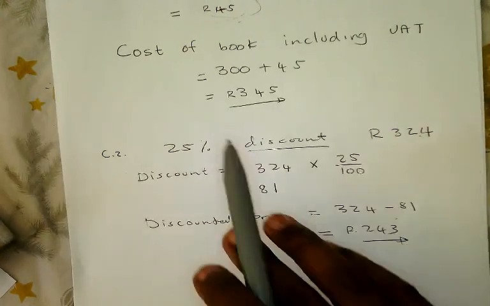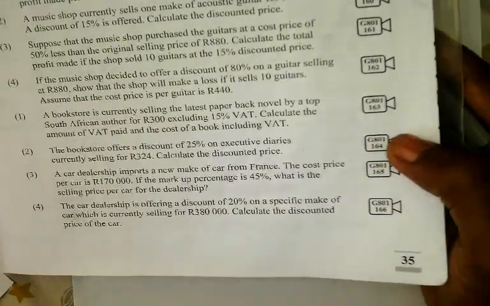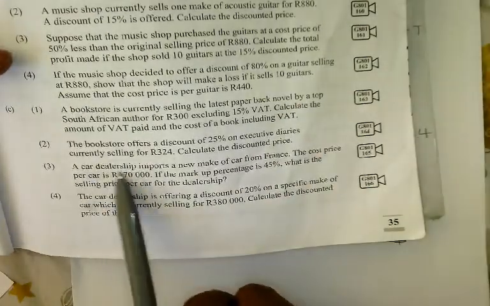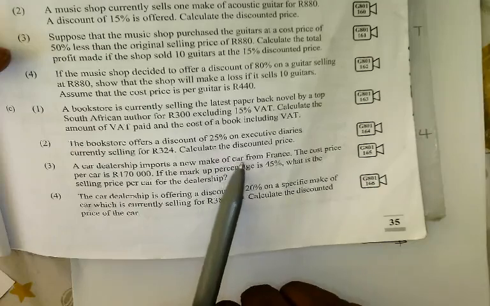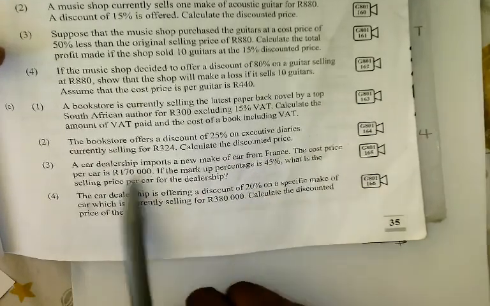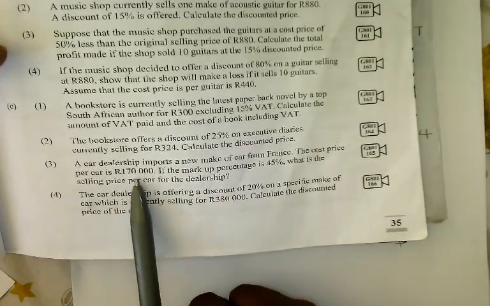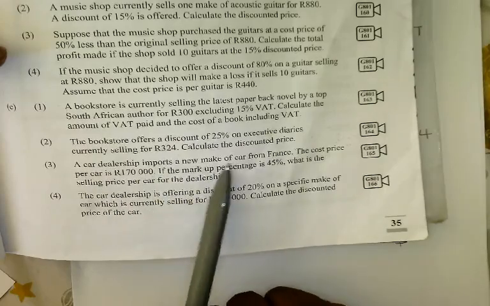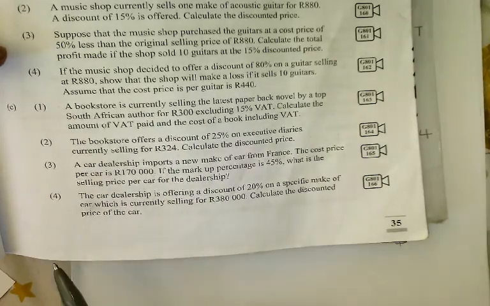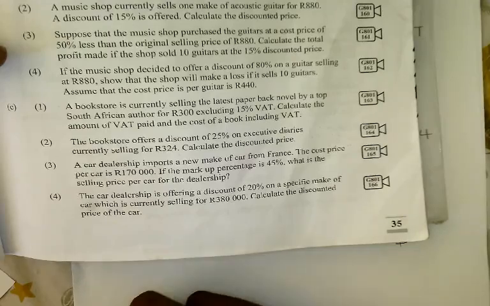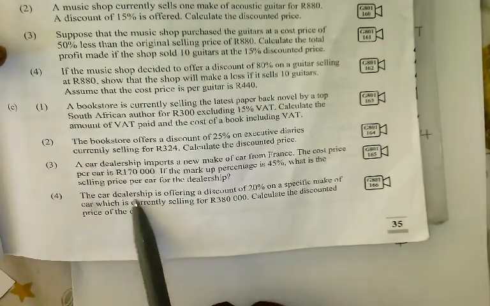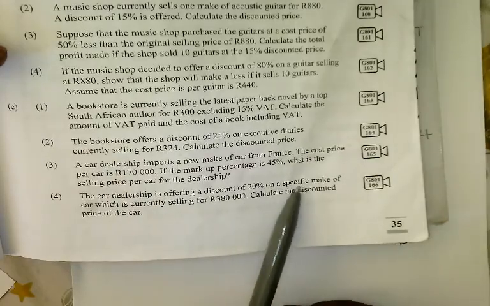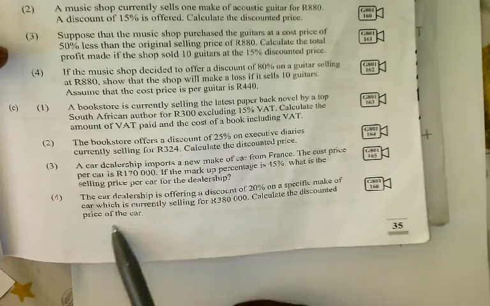Let's read question 3. A car dealership imports a new make of car from France. The cost price per car is 170,000. If the markup percentage is 45, what is the selling price? Okay, same thing, guys. Let's check this question. The car dealership is offering a discount of 20% on a specific make of a car which is currently selling at this amount. Calculate the discounted price.